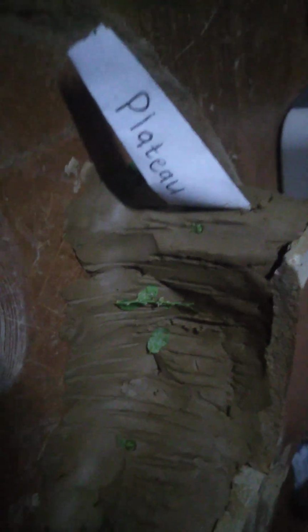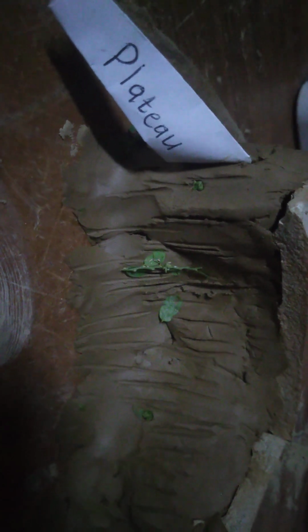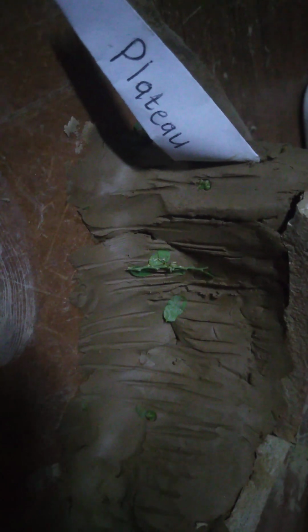Okay, plateau. Let's come to our other feature, the plateau. It is very rich. According to our scientists, the plateau can support unique ecosystems and biodiversity with specialized plants and animal species.